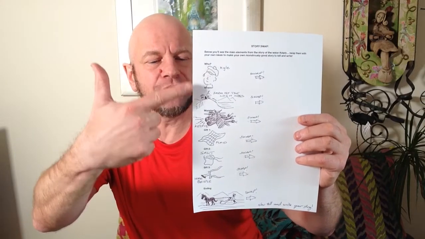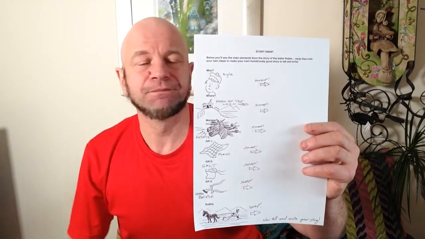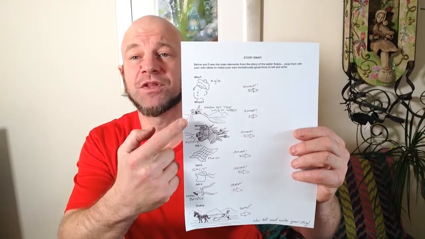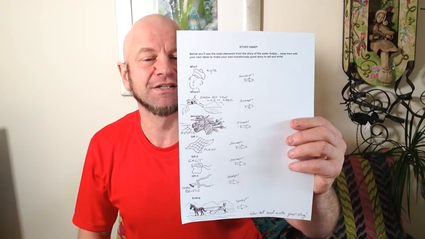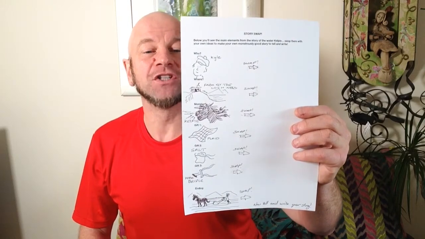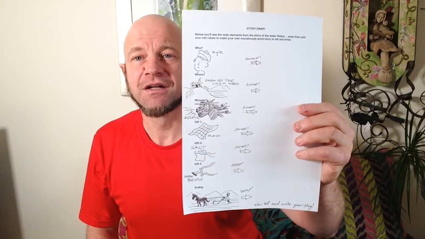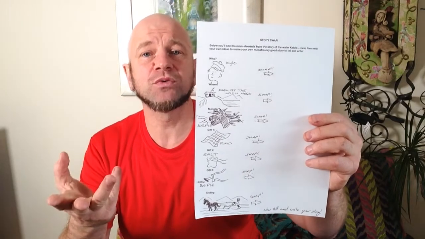We've got all the different elements of the story here. We've got the hero of the story, who it's about. That was Kyle, the boy. We've got where the story took place, the location, the wee farm on the banks of Loch Ness. We've got the monster, the Kelpie. And then we've got the 3 gifts that the old woman gives to Kyle to help him overcome the monster.